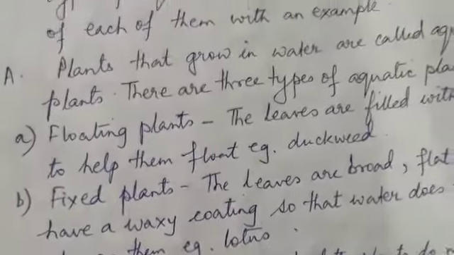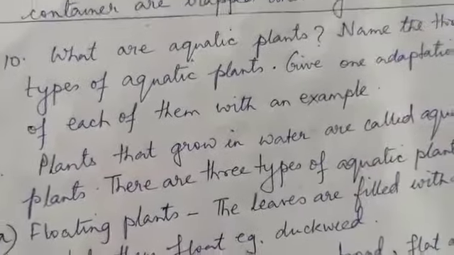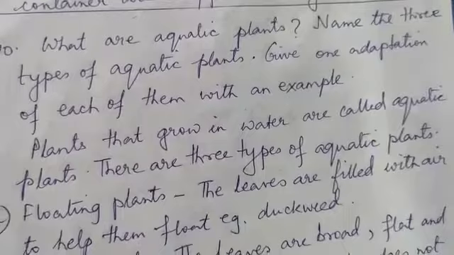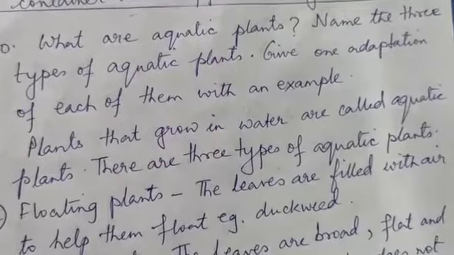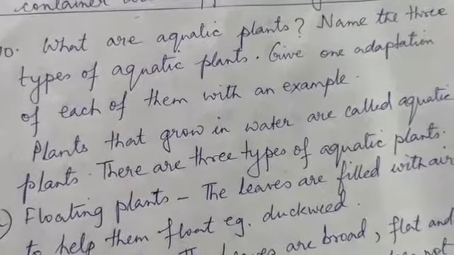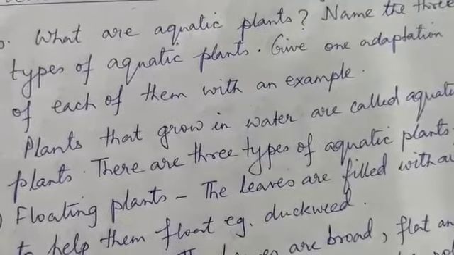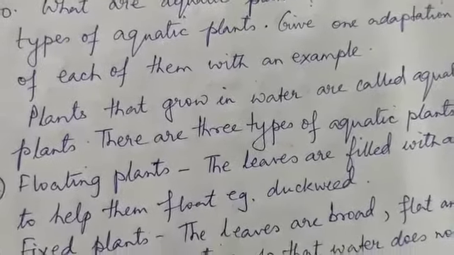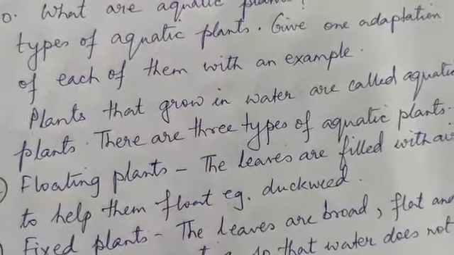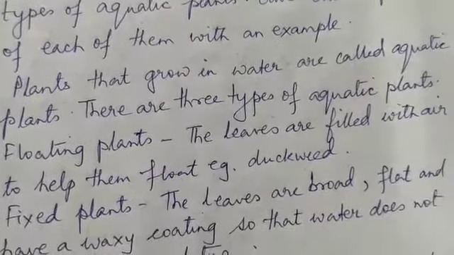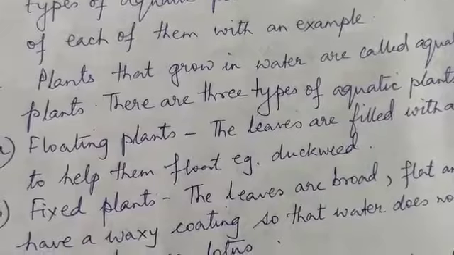So let me repeat the answer. What are aquatic plants? The first part, plants that grow in water are called aquatic plants. Name the 3 types of aquatic plants. There are 3 types of aquatic plants. Floating plants, and one adaptation. Floating plants, the leaves are filled with air to help them float.